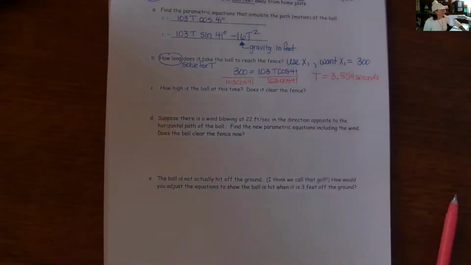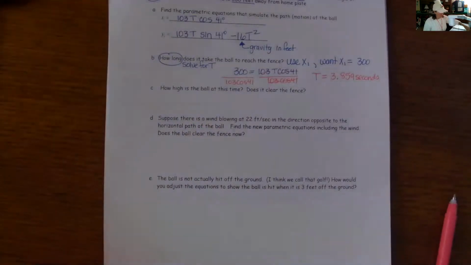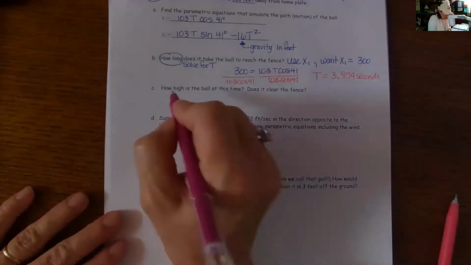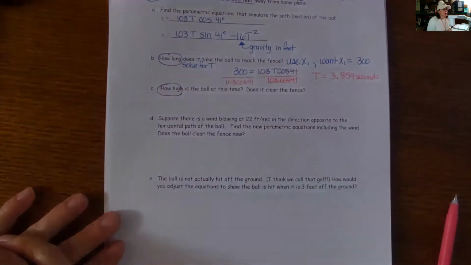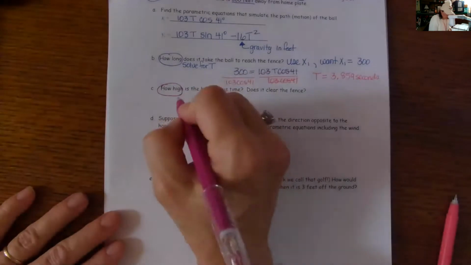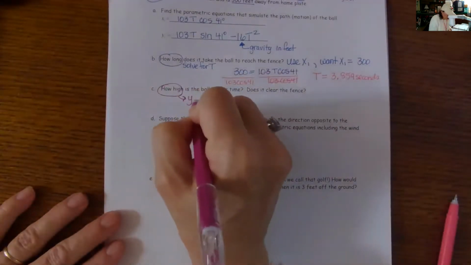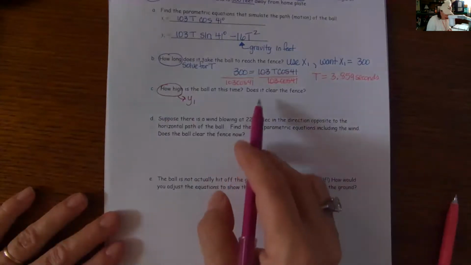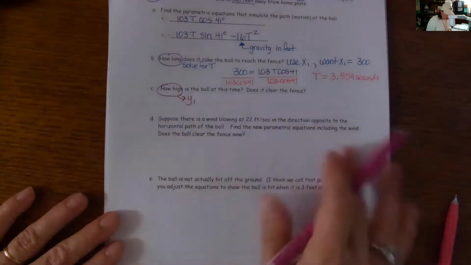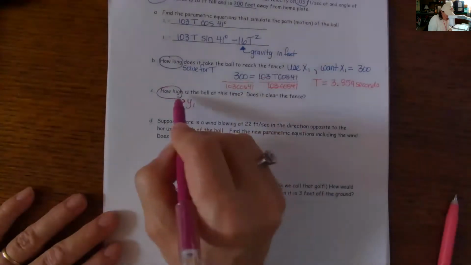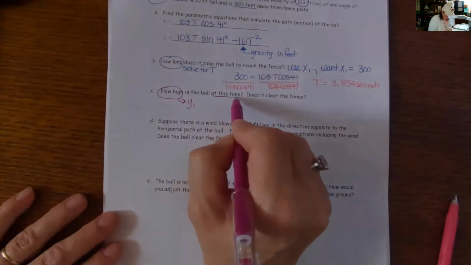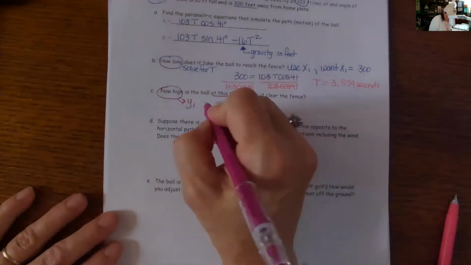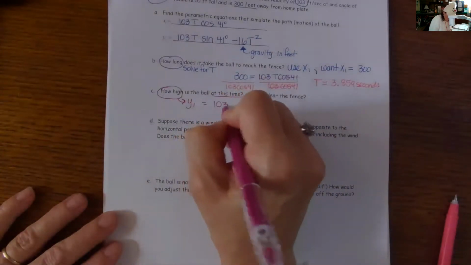Okay. Now what about the second one? How high is the ball at this time? Which equation are we using for height? What does that beginning tell you? Tells us we need to use y, correct? So what are we going to plug into y? How high is the ball at this time? So I'm going to plug it in just so you see it.